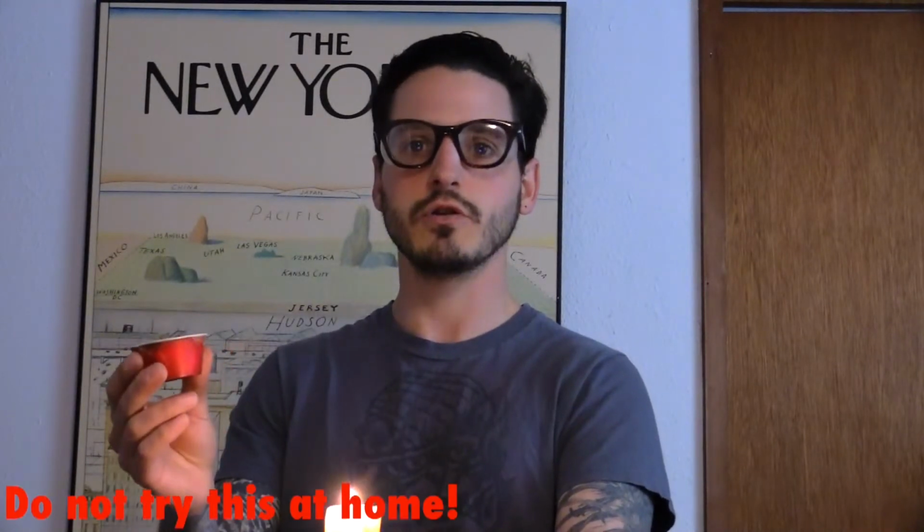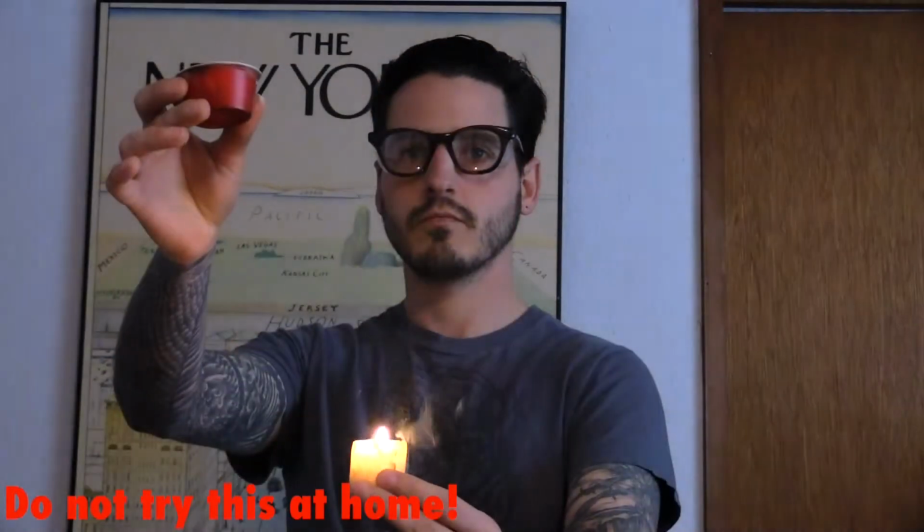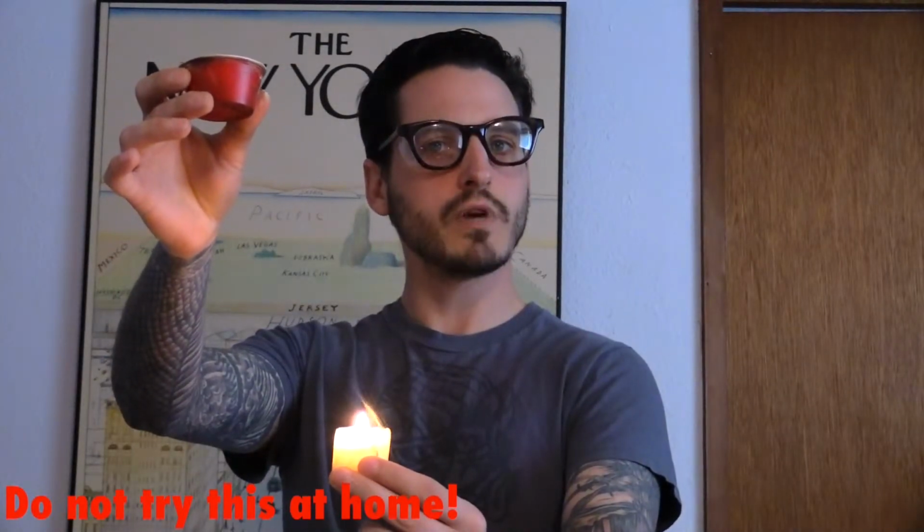If we do the same thing, we use the same ingredients, but instead of taking the match and putting it into the powder, this time we're going to use a stationary flame. We're going to use this candle, and then I'm going to apply the powder directly to the candle. We got a really different reaction this time. See, the difference is this.